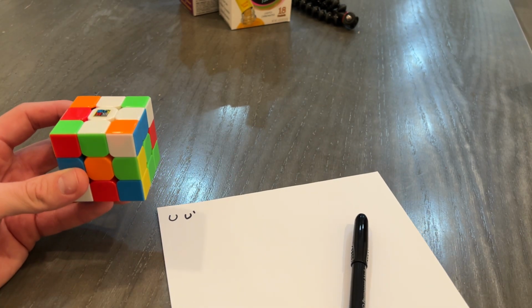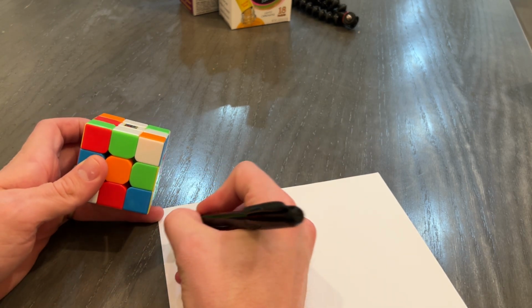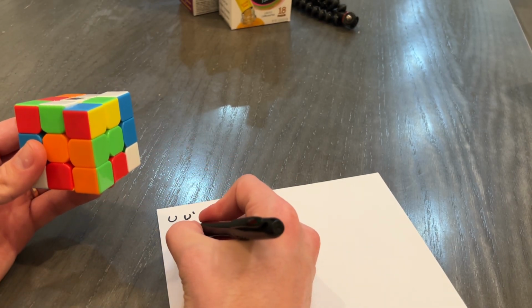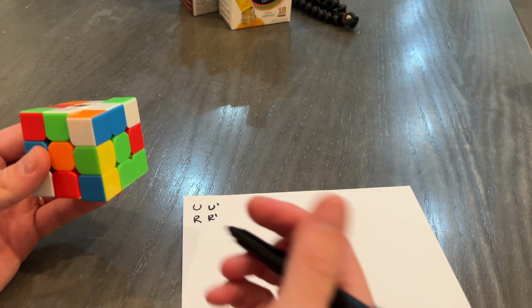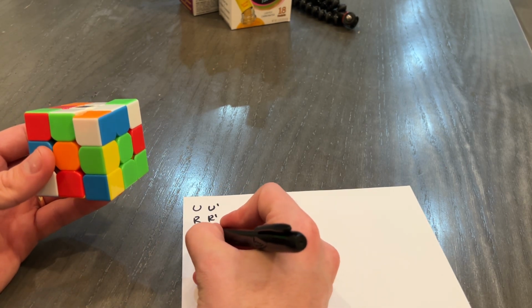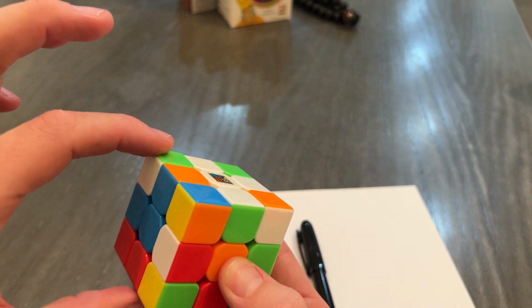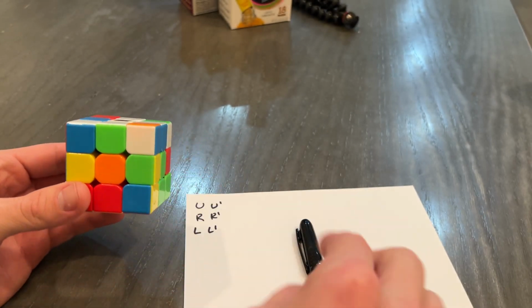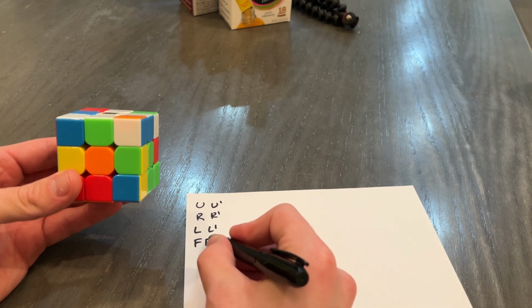Following the same pattern, you have R, which is the right side clockwise. Then R prime is the right side counterclockwise. Similarly, you have L and L prime, which would be the left side clockwise and counterclockwise. Then this side would be called the front, so you have F and F prime.